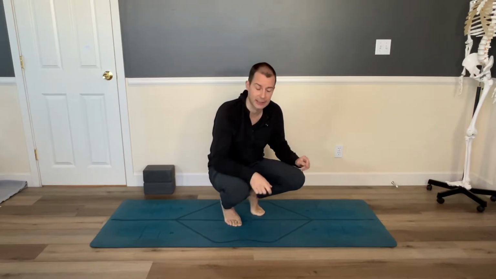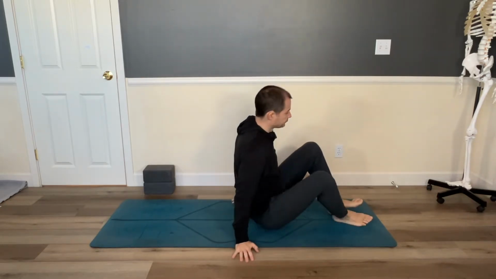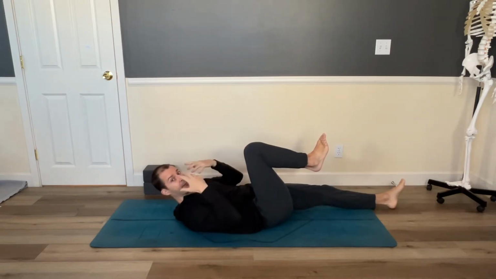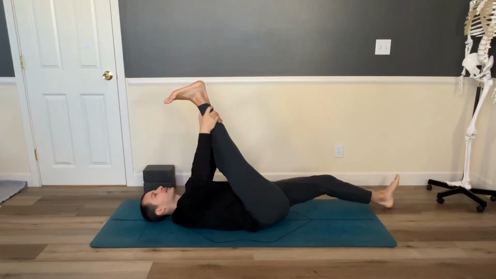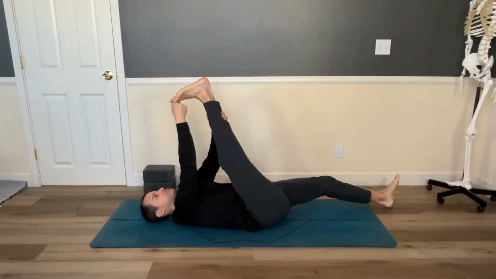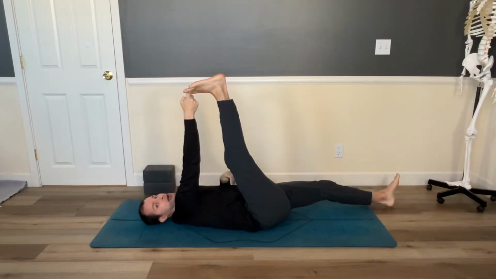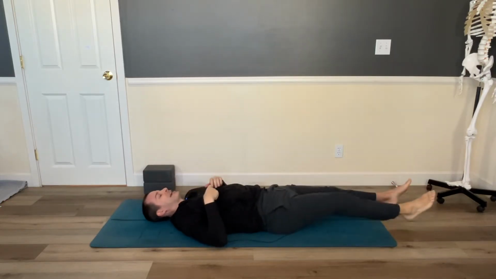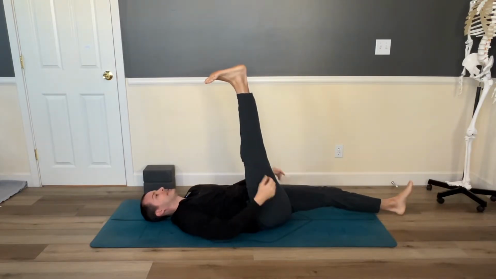So let's quickly look at this in Supta Padangusthasana, okay? When I lay down, and I use my arms, even though these are attached to my body, I'm using them to create more range of motion in the back of my leg. So as I'm here, I can pull my leg into this position. This is passive range of motion because I'm using my arm to create more length or more range in the back of the leg. What active range of motion would be, I'm going to use my hip flexors to pull my leg into this position.